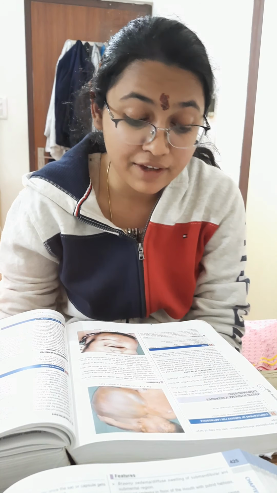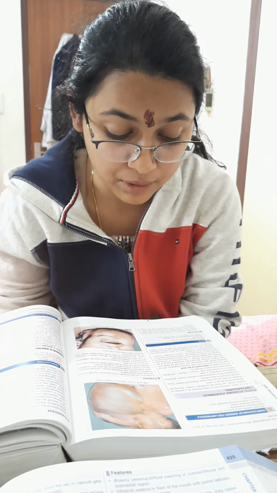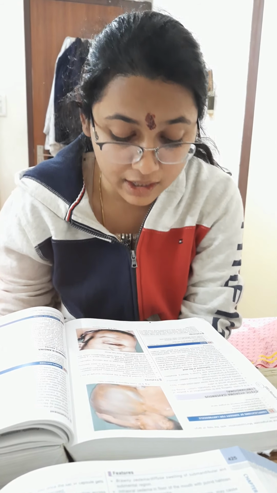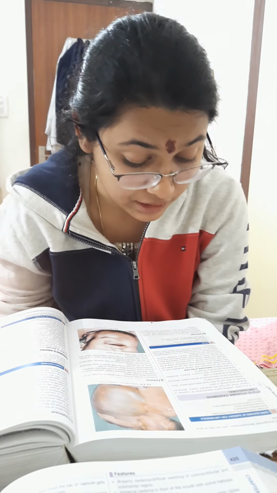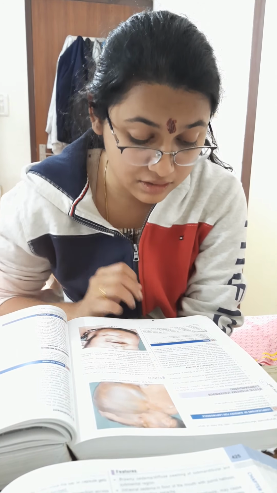Then there is lymphangioma circumscripta. If it is circumscripta, it will be less than 5 centimeters, and if it is diffuse, then it will be more than 5 centimeters. And lymphangioma abacne, that is a reticulate pattern. These are the different variants.